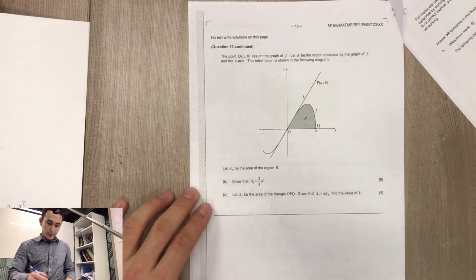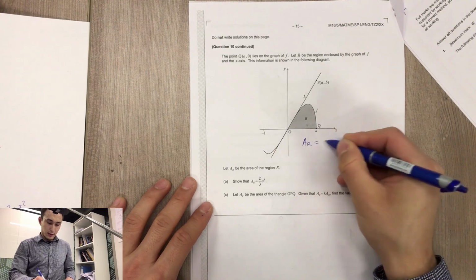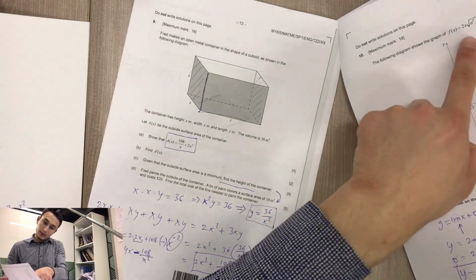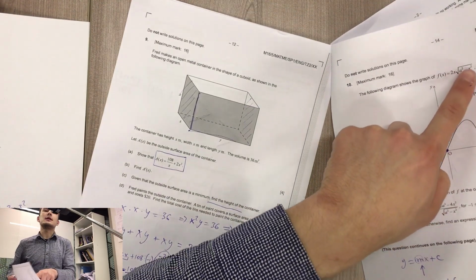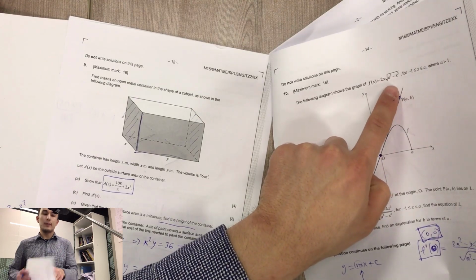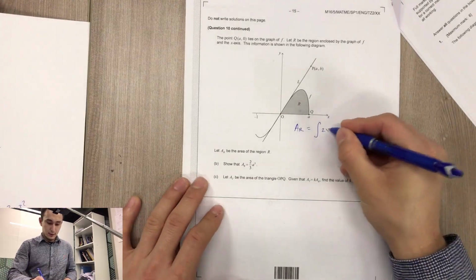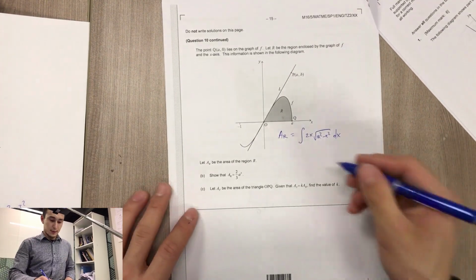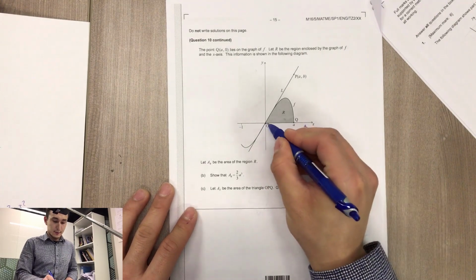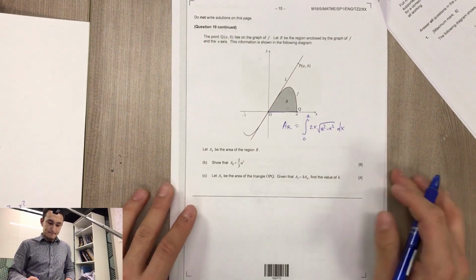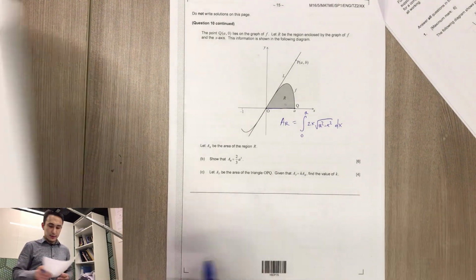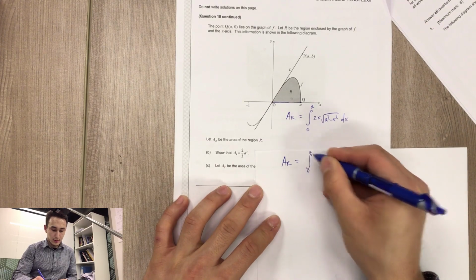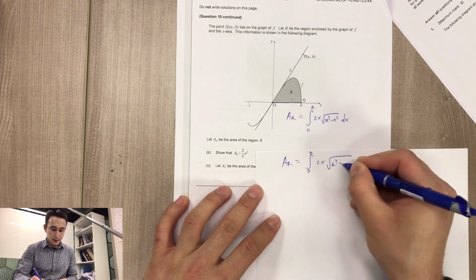Okay, so to find the area A_R, we're going to integrate the function itself, and the function is given by 2x root a squared minus x squared. We'll copy this down on this page: 2x root a squared minus x squared dx, and we're going to integrate this from 0 to a, because it goes from 0 to a. So A_R is equal to the integral from 0 to a of 2x root a squared minus x squared dx.